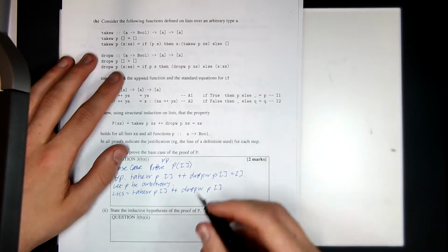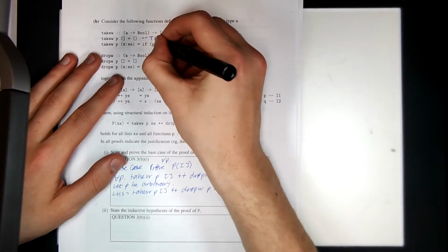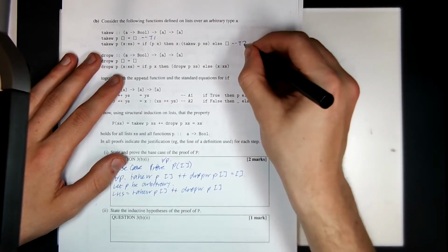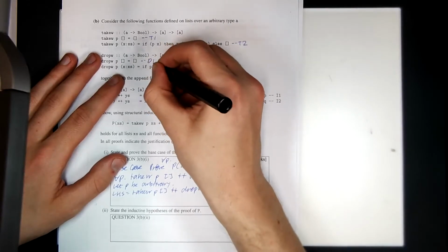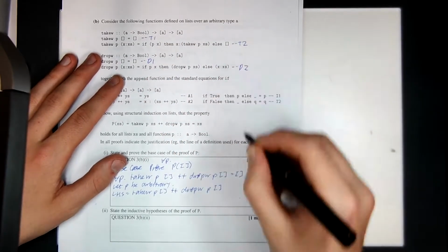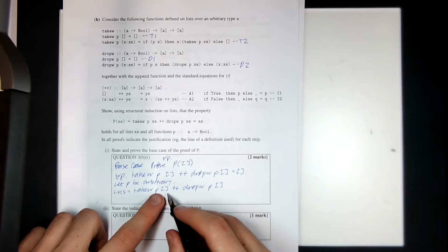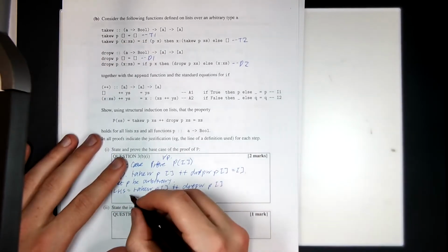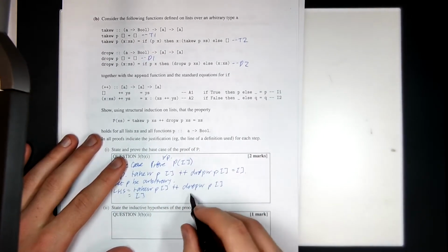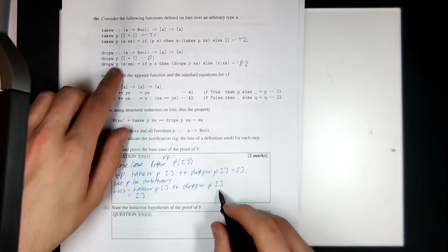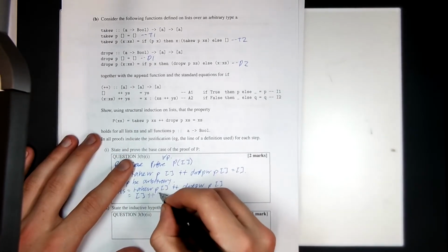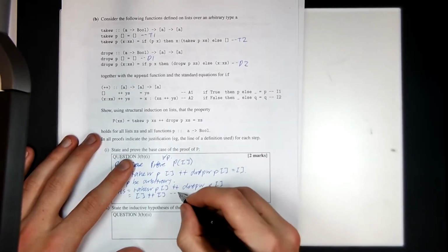These rules aren't labeled, so I'm going to label them. I'll call this T1, and I'll call this T2, and I'll call this D1, and I'll call this D2. Take-while P empty is the same as empty, and drop-while P empty is the same as empty by T1 and D1.